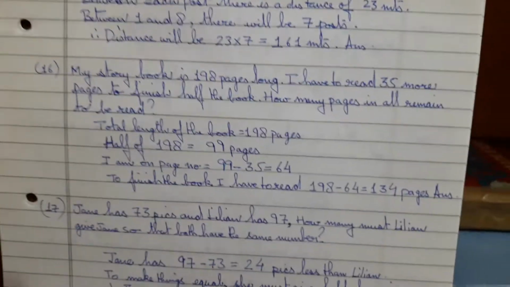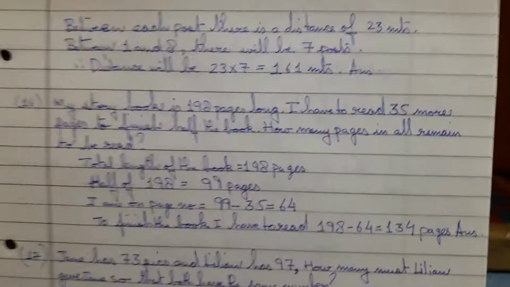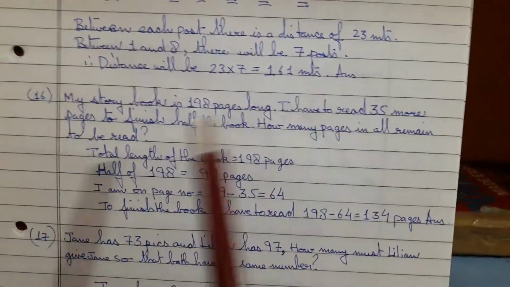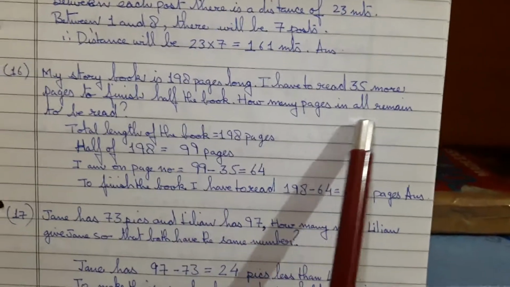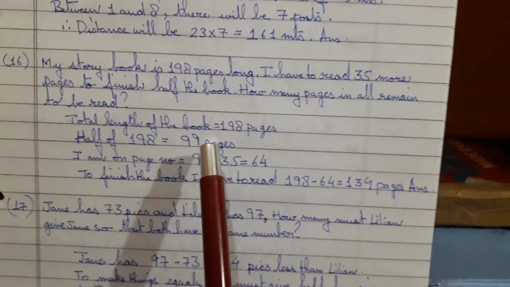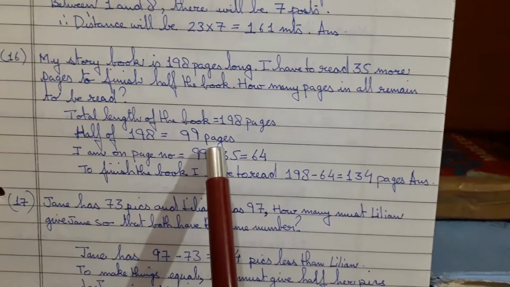All right. My storybook is 198 pages long. This was an interesting question. I have to read 35 more pages to finish half of the book. How many pages in all remain? Total length is 198 pages. Half I have read. So 198 divided by 2 gives you 99.